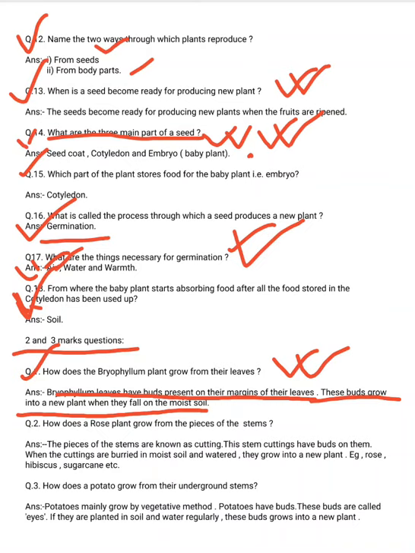So Bryophyllum leaves have buds present on the margins of their leaves, right? These buds grow into a new plant when they fall on the moist soil. Okay, so remember this question, very much important. Let me read it once again. Bryophyllum leaves have buds present on their margin, right? So these buds grow into a new plant when they fall on the moist soil.